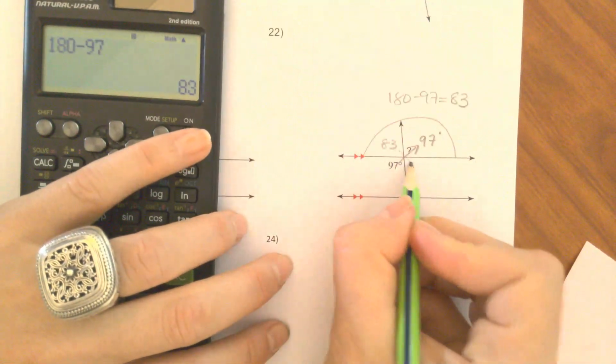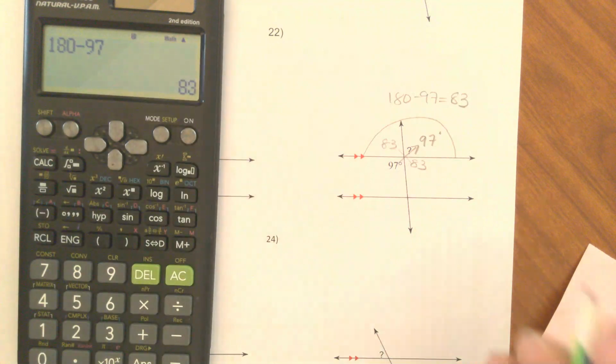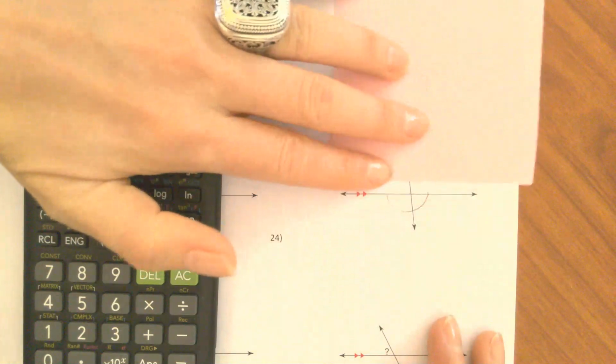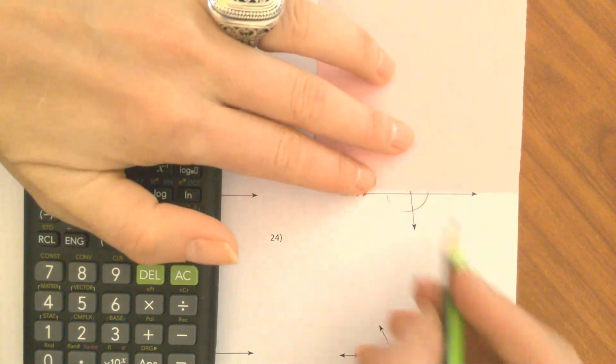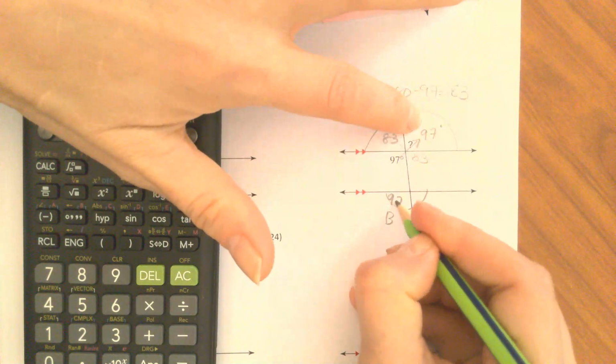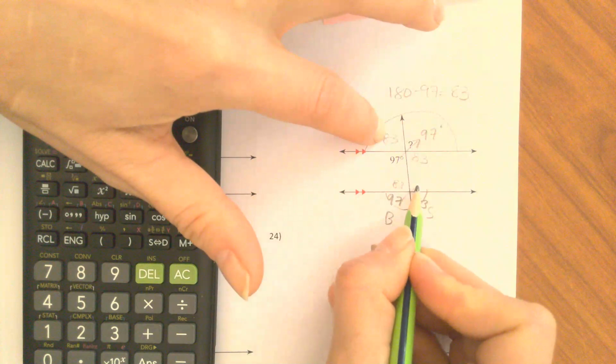So that's 83. Oh, it says find all missing angles. Alright, so if I do this, which one's big and which one's small? This one's big and that's small. So the big number was 97, the small number is 83, so that's 83 and that's 97. So we found them all.